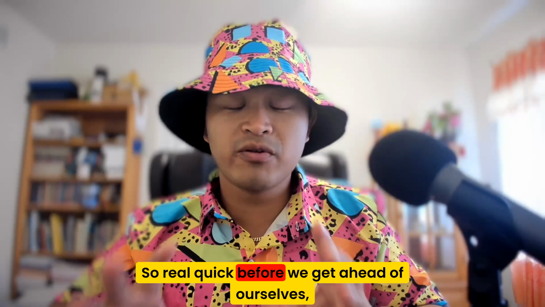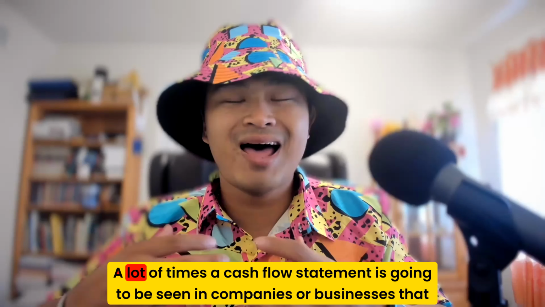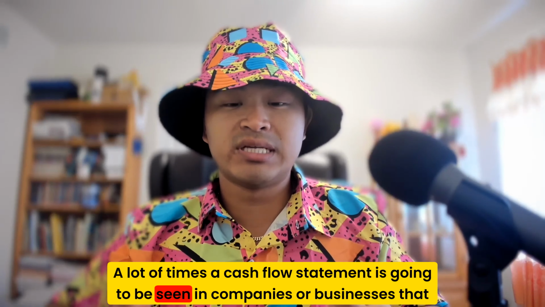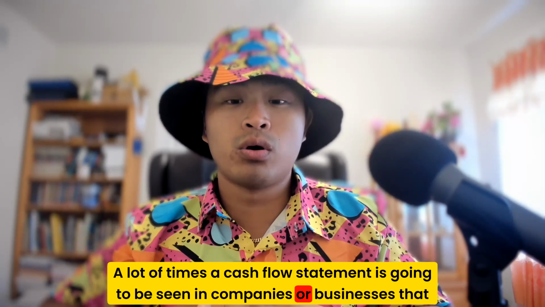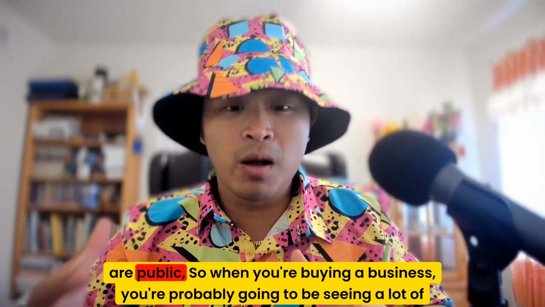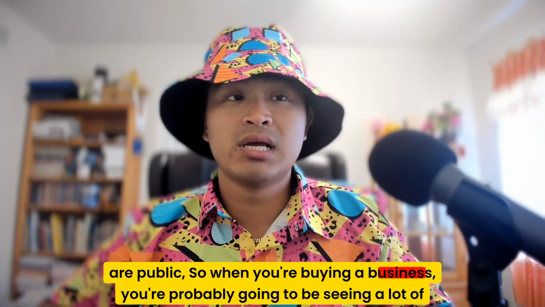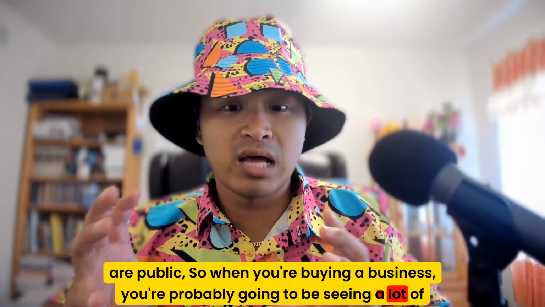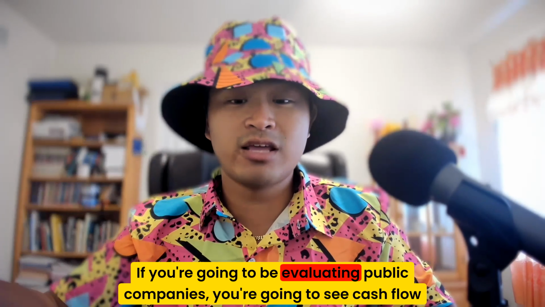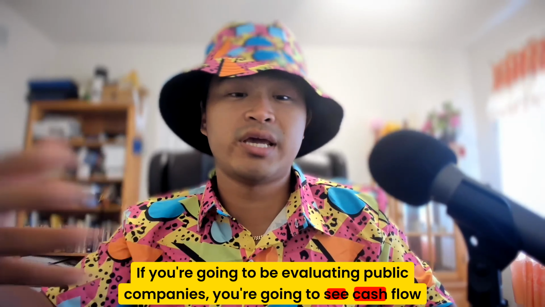So real quick before we get ahead of ourselves, a lot of times a cash flow statement is going to be seen in companies or businesses that are public. So when you're buying a business, you're probably going to be seeing a lot of cash flow statements. If you're going to be evaluating public companies, you're going to see cash flow statements.